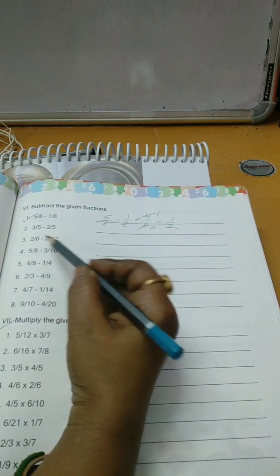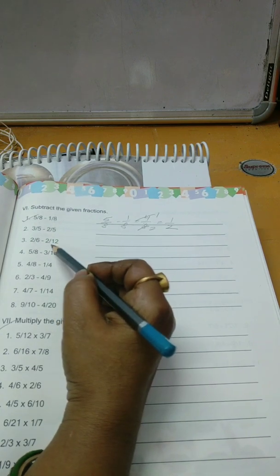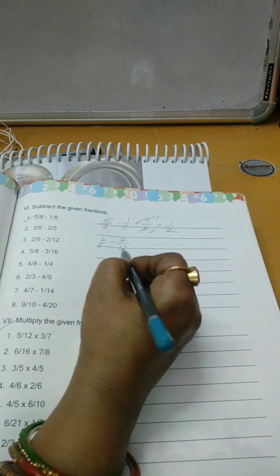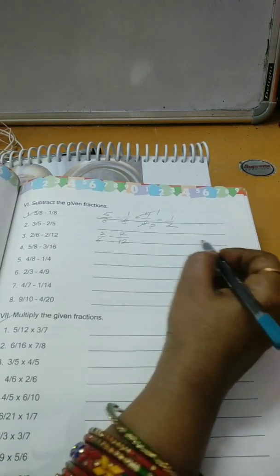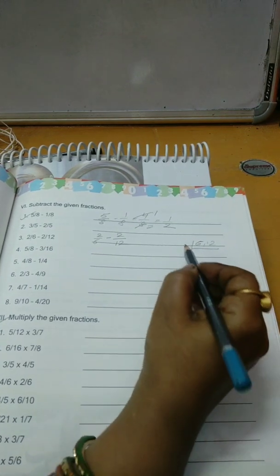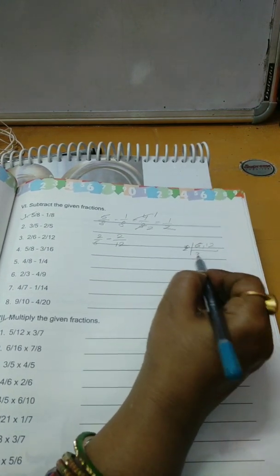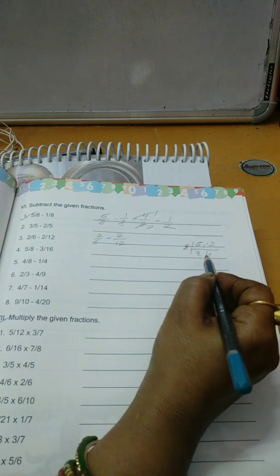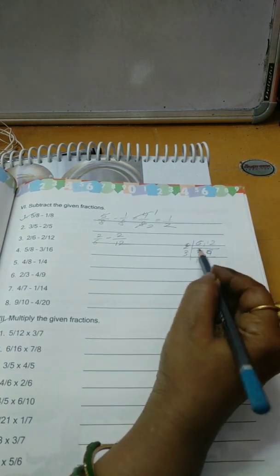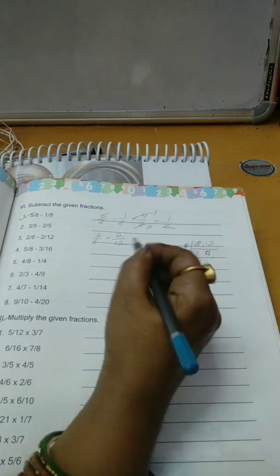So these are unlike fractions, so we'll convert them into like fractions. 2 by 6 minus 2 by 12. We'll take the LCM of 6 and 12. 6, 2 3s are, 2 4s are, 2 6s are. So now 3 times, 3 1s are, 3 2s are. So 2 3s are 6, 6 2s are 12.